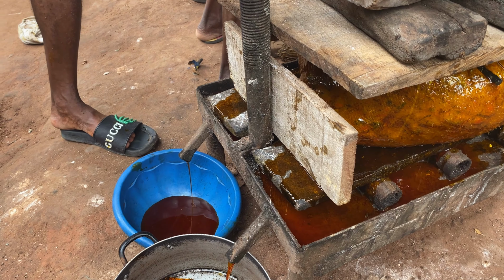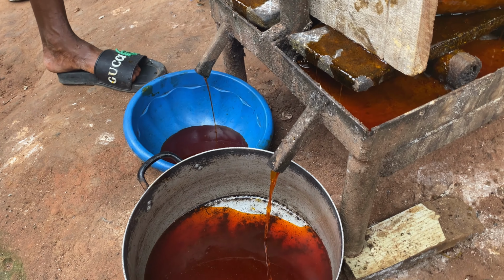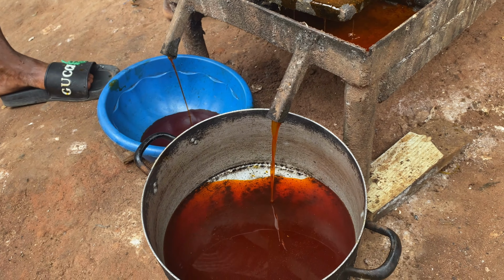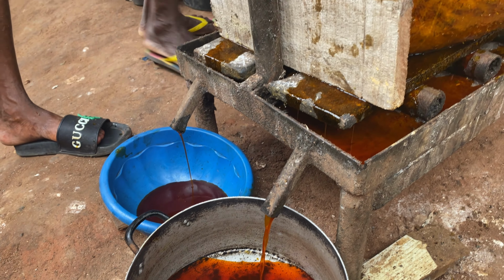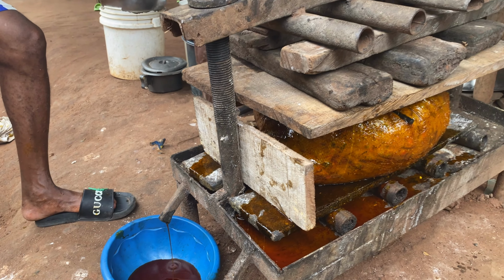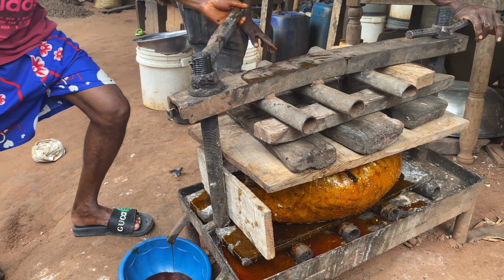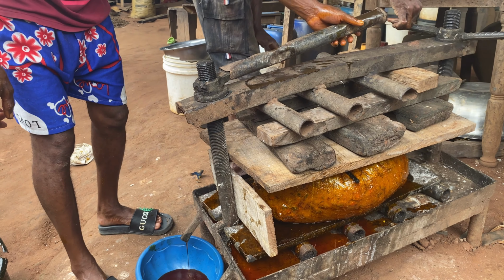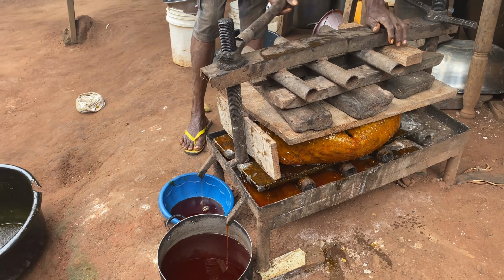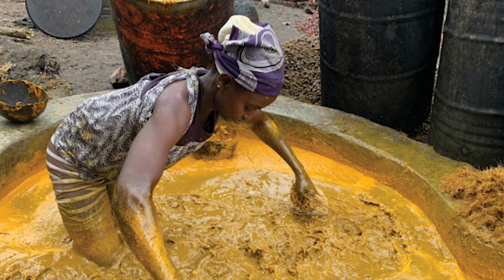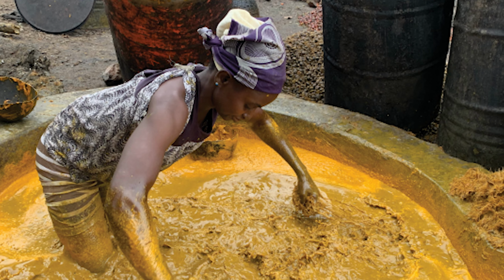This is a crude way of making oil, and it might surprise you that this is the process still used by a lot of people in Nigeria, especially in the rural areas. This is the process used to make the palm oil you are buying in the market. And even this process is quite healthy compared to a lot of others. There are still places you go, they use legs to pound palm oil.